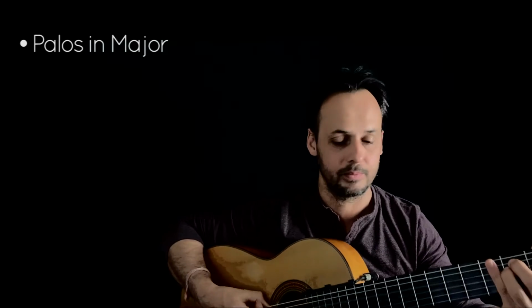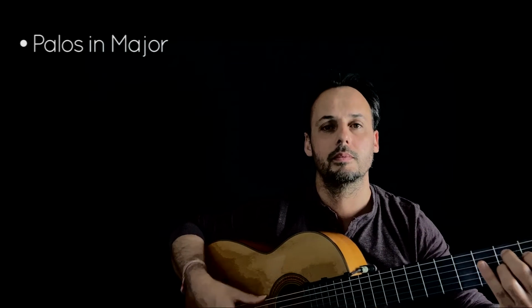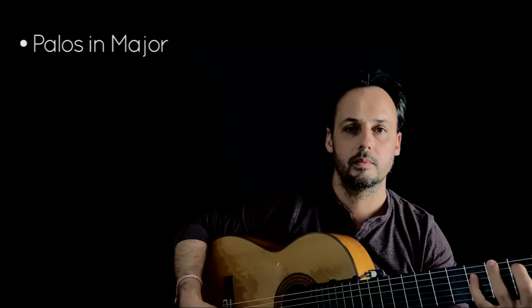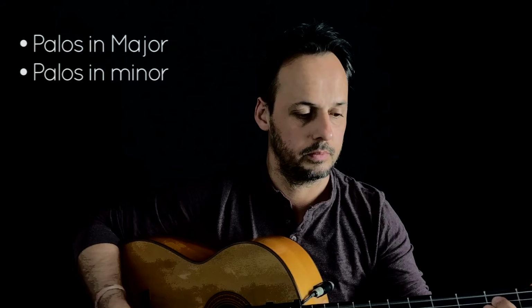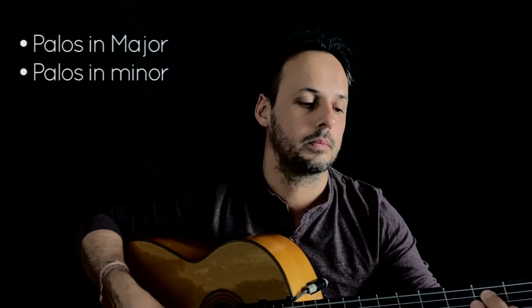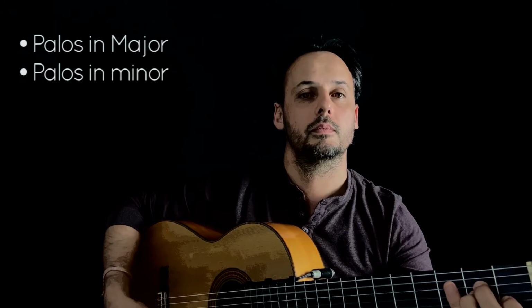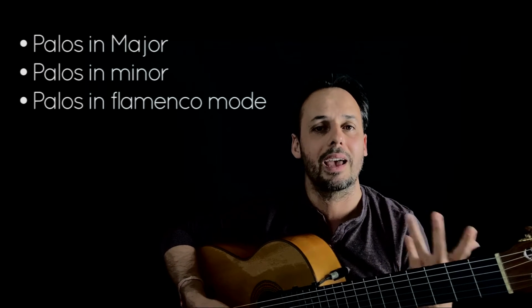The palos in major, like the alegría, palos in minor, like la farruca, and the palos in flamenco mode, like la solea.